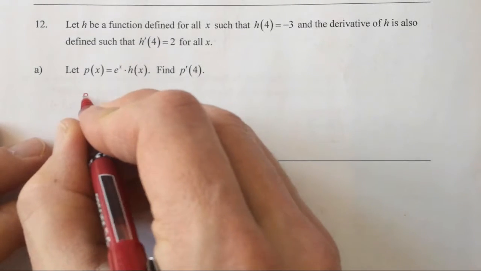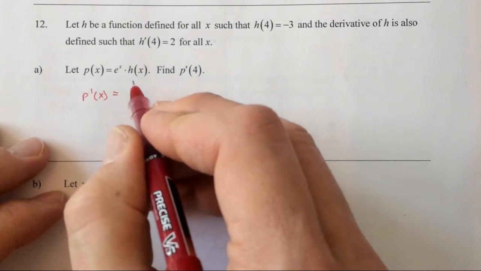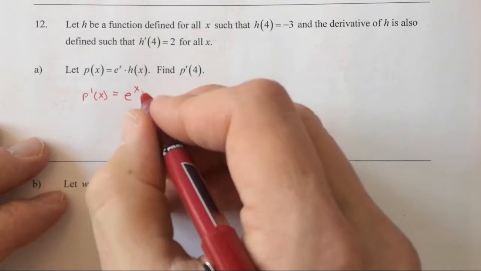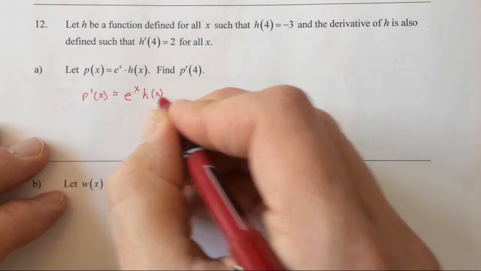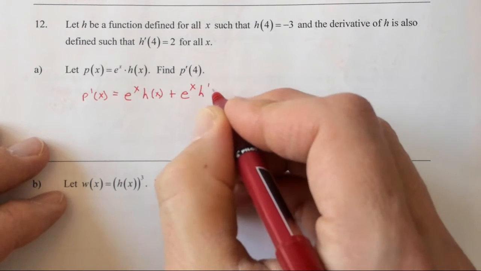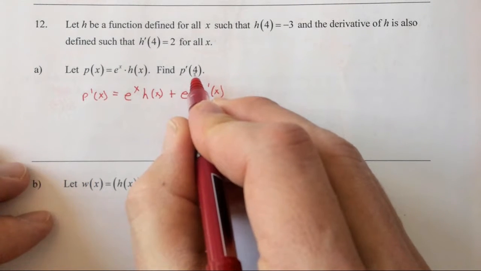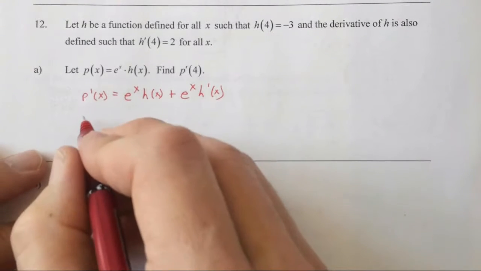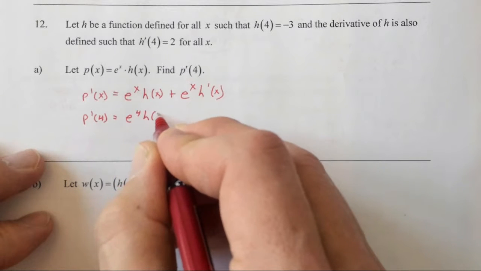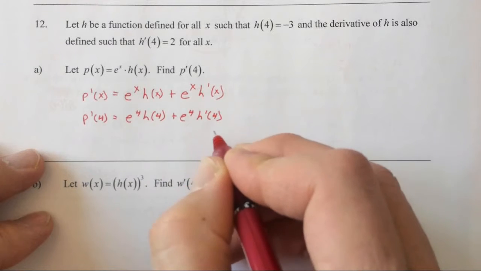Well, before we find p prime of 4, let's find p prime of x. This is e to the x times h of x, so we must use the product rule. Derive the first, e derives to itself, keep the second, h of x, plus keep the first, and derive the second. The derivative of h is h prime. Now we're interested in p prime of 4, so we'll just plug in 4 for all x's. E to the 4th, h of 4, plus e to the 4th, h prime of 4.